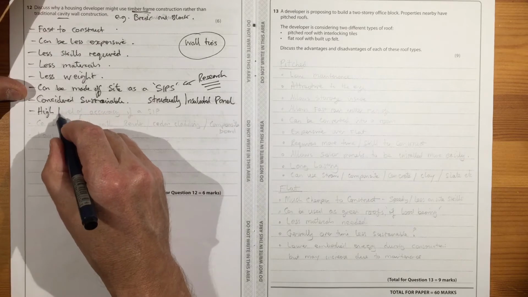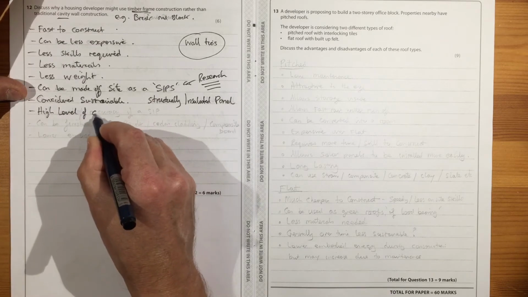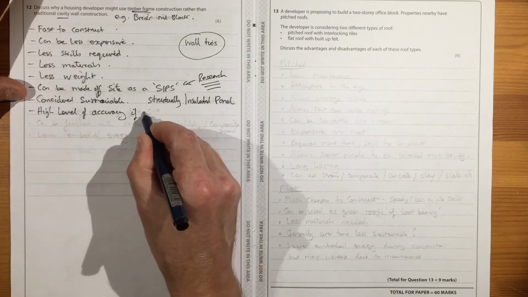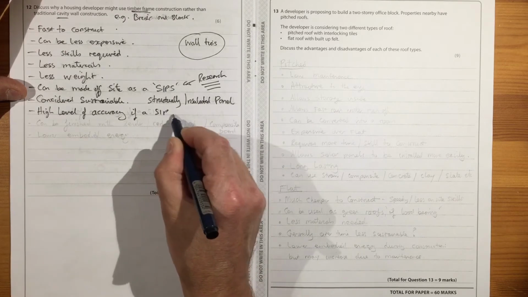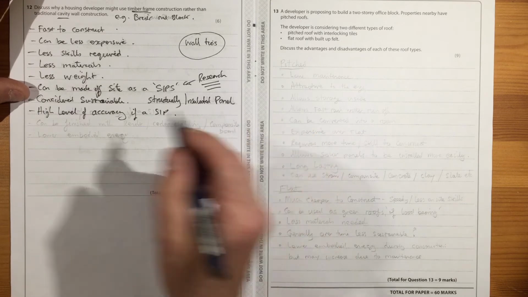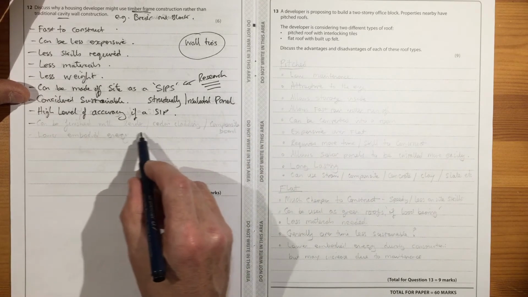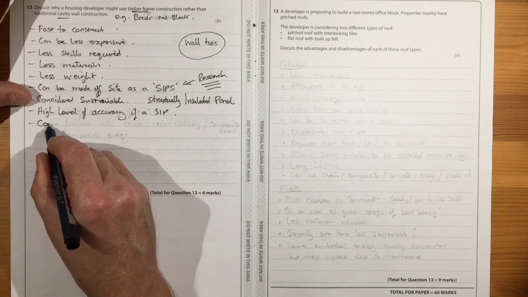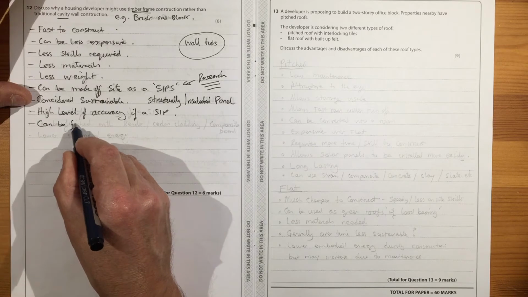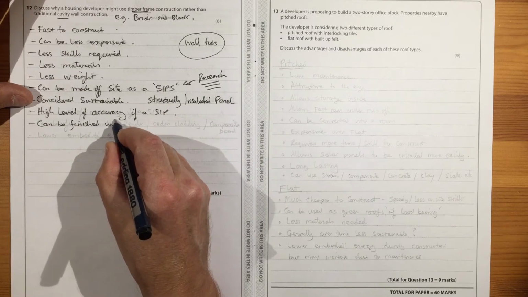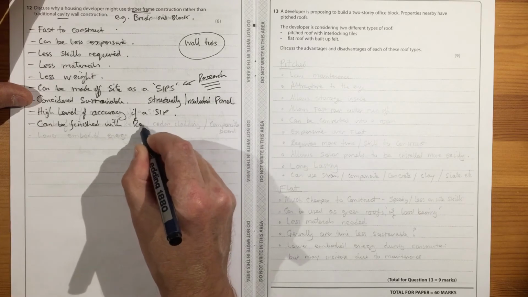High level of accuracy if a SIP, because it's made off site in a factory, all in a very controlled environment. Can be finished with render, cedar cladding and composite. Can be finished, that's on the outside, with render.